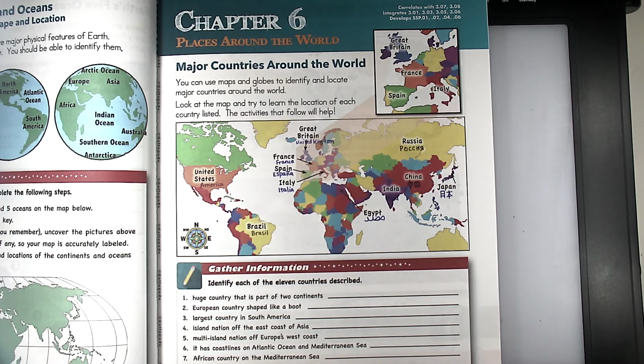Okay, so what you're going to do is I'm going to help you out with trying to figure out what these countries are. Now, you could simply just look up these answers and maybe figure it out, but I want us to use our brains and our deductive reasoning skills to see if we can figure out what the names of these country descriptions are. So let's do the first one together. It says huge country that is part of 2 continents.